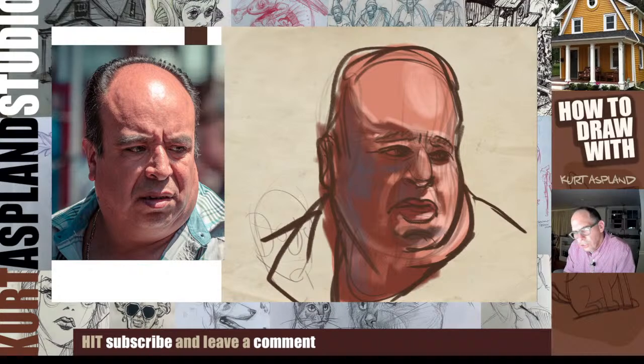Adding shadow is just like drawing. You have to keep observing things, and you keep bringing more things into focus.